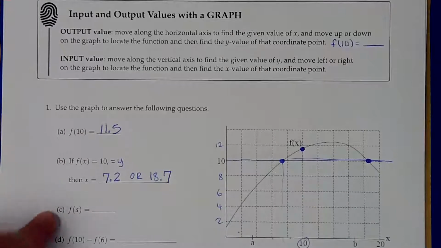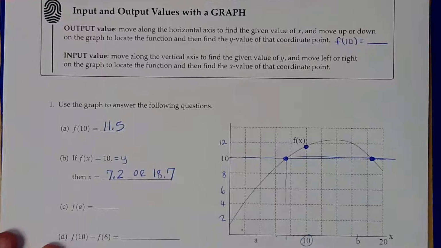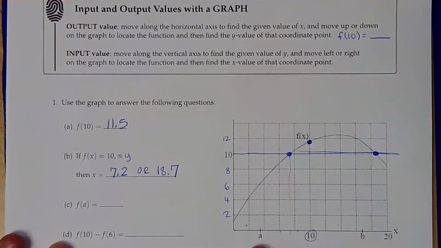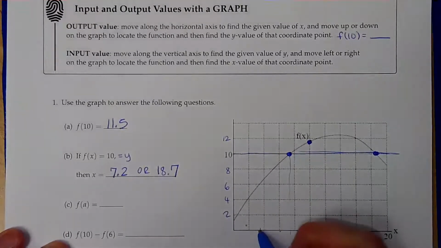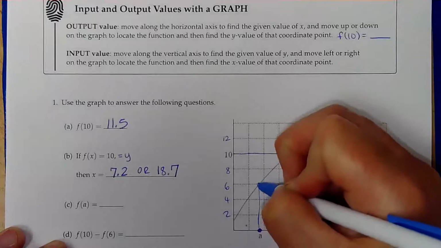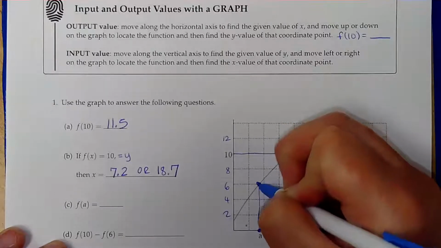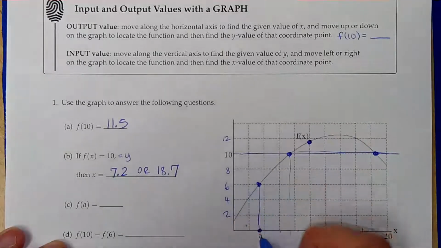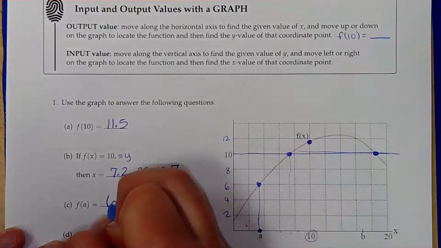Here's another output. This is asking for f of a. And there's a spot here that is marked a, so right here. It doesn't really matter what that value is because it's marked on the graph, so we just go find it. We'll go find our function. So it looks like our y value here is 6. So f of a is equal to 6.